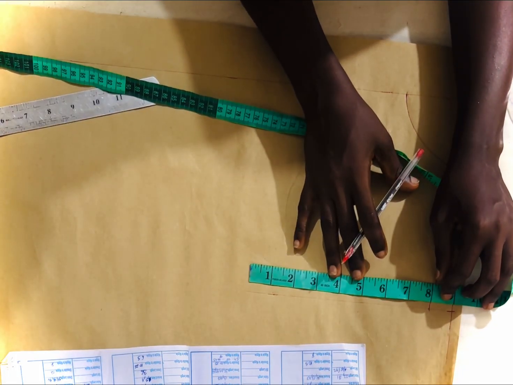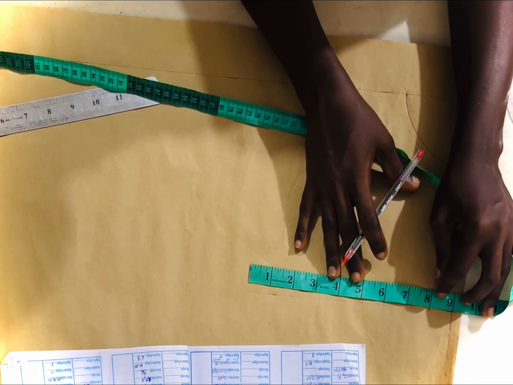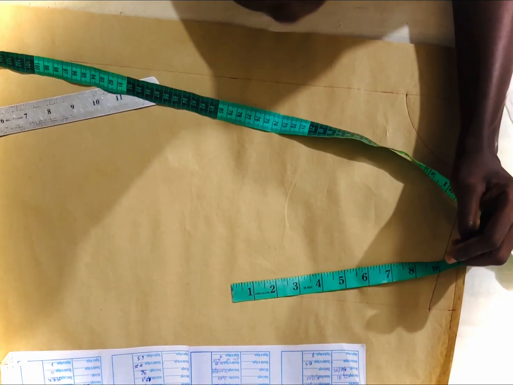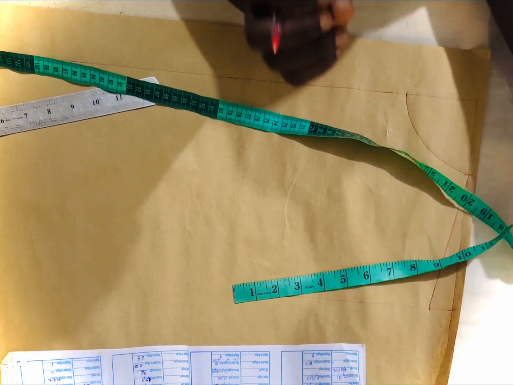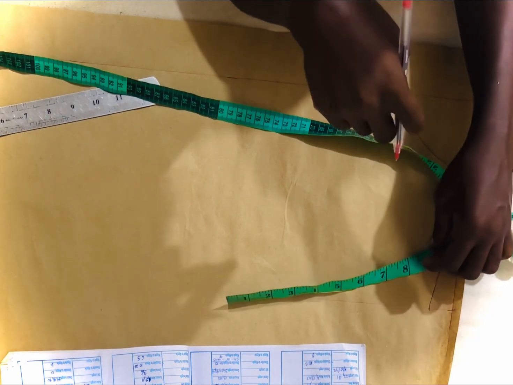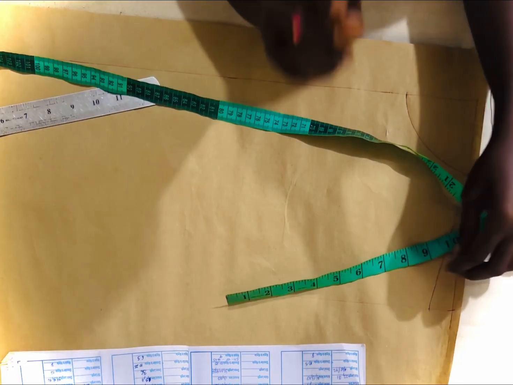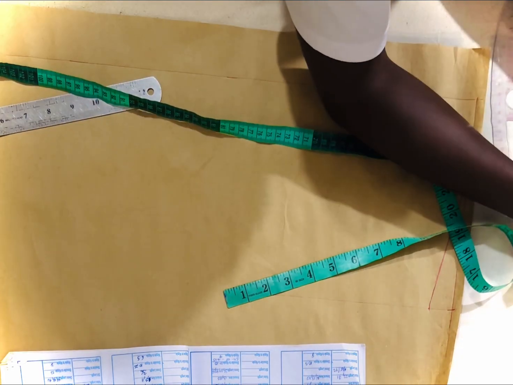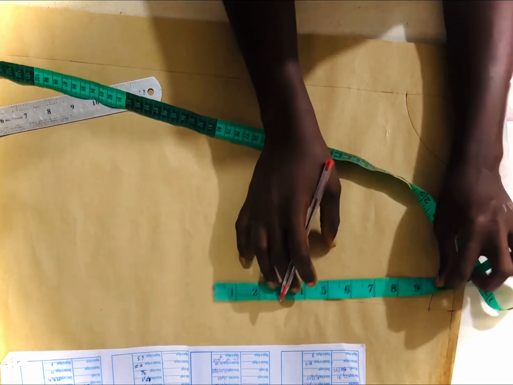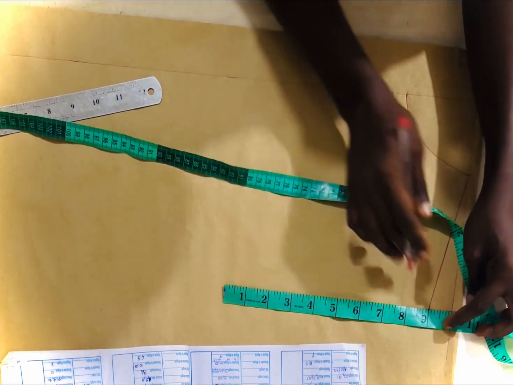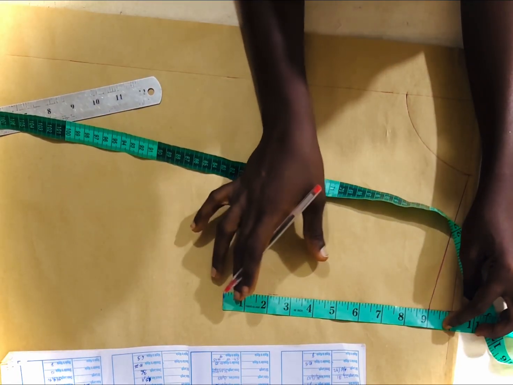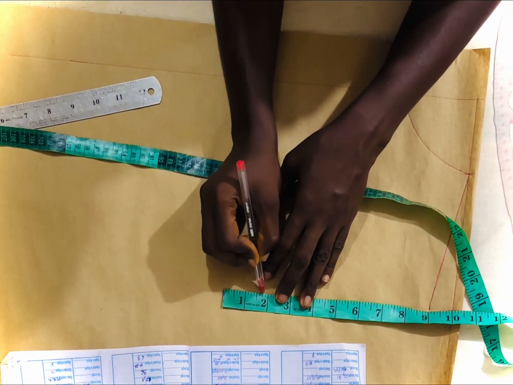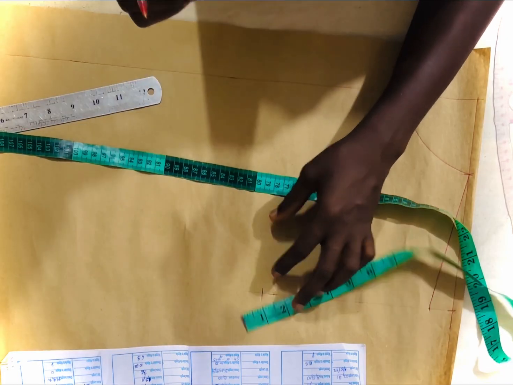My client's bust is 36 inches. So I am calculating the armhole measurements for my basic bodice block. 36 inches divided by 4 is 9 inches. You stand on the tip of the shoulder line and deduct 1.75 from the 9 inches.